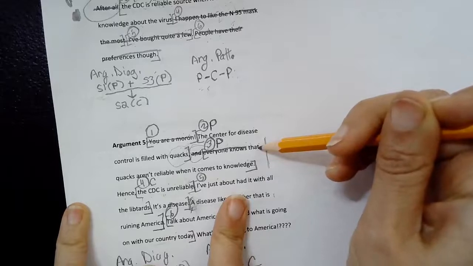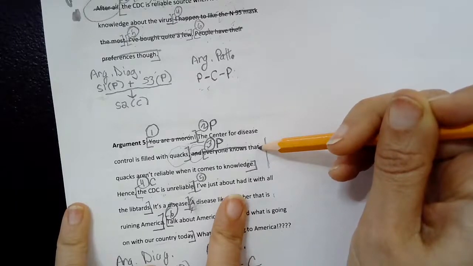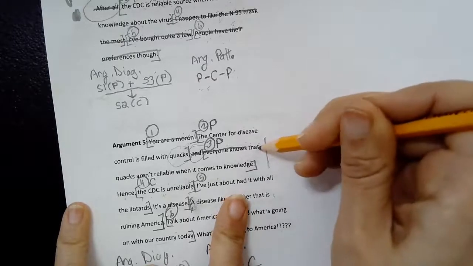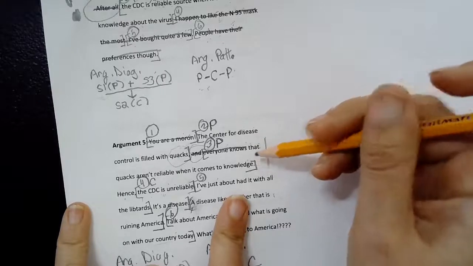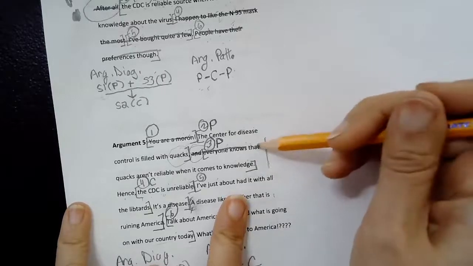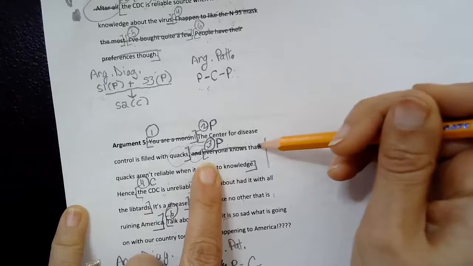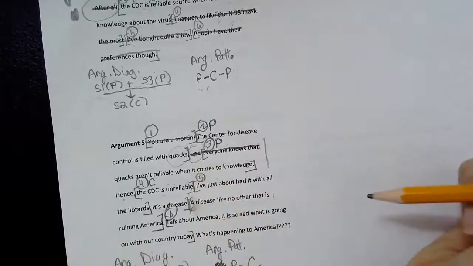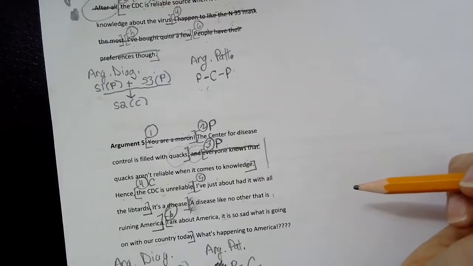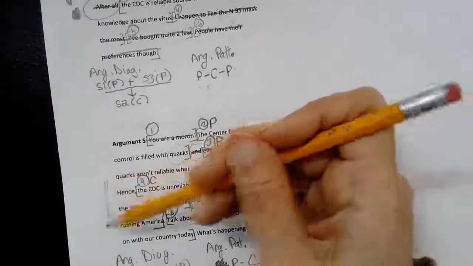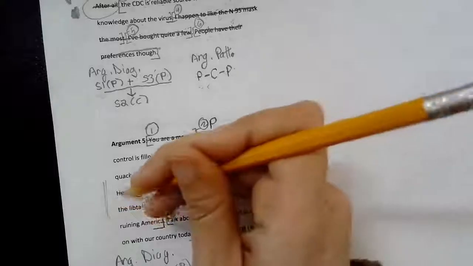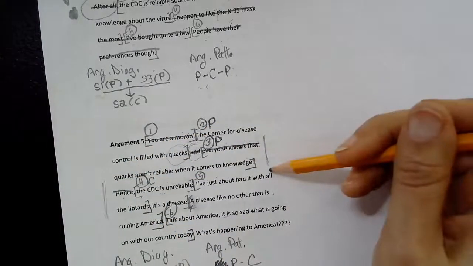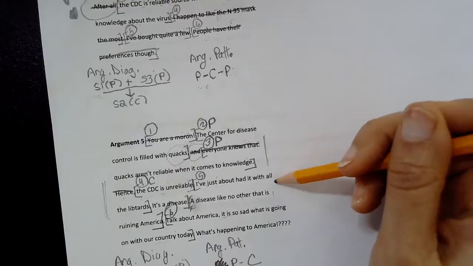We can't just say that quacks aren't reliable when it comes to knowledge. That's not a statement. That's not a complete thought. Therefore, you would destroy a complete thought if you left the word that in there when you're getting rid of this assurance that is right in front of it. So you have to get rid of all of that. Okay? What do you have to get rid of here? There's a conclusion indicator. What is it? Hence.